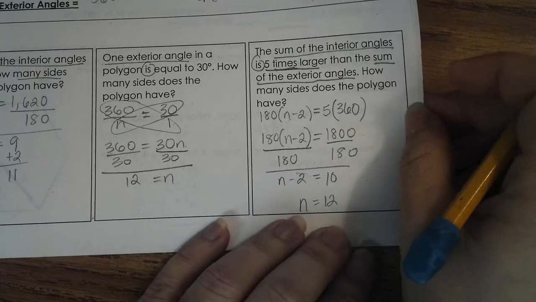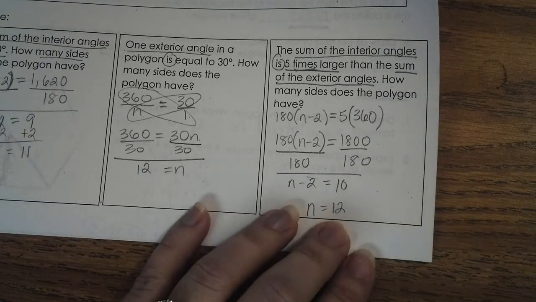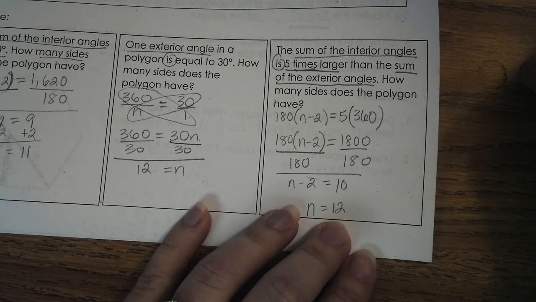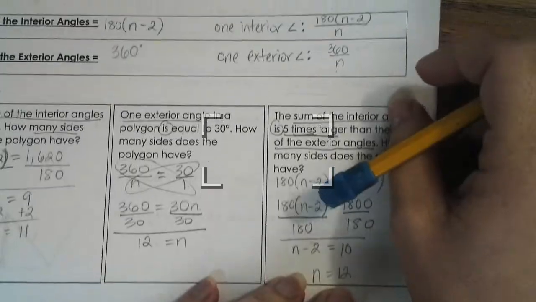Okay, hopefully that is making sense and helping you to not be scared of word problems, because you just need to look for the formulas that you know. Look for the description of the wording of the formulas you know.